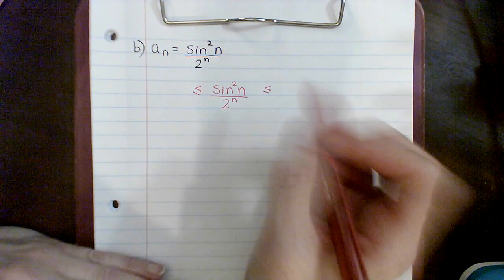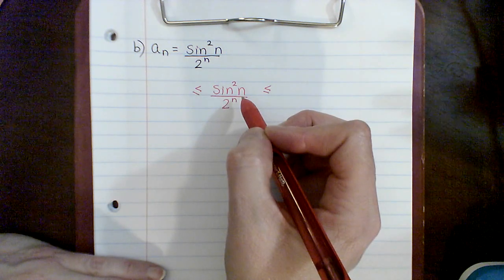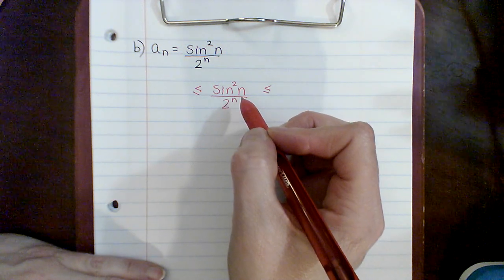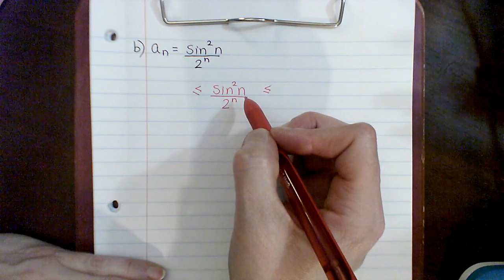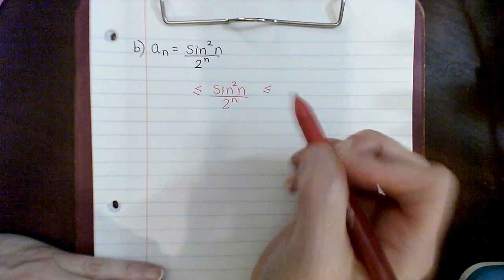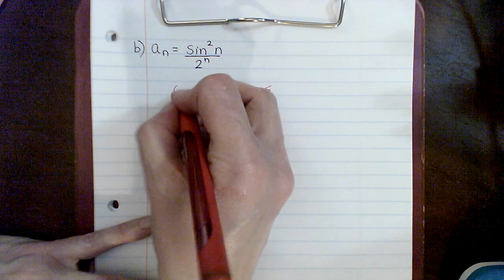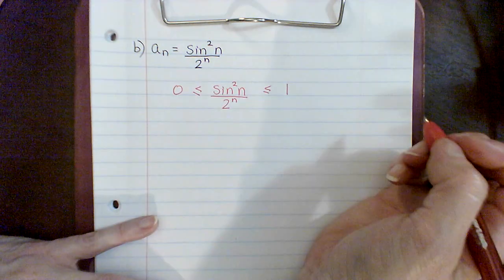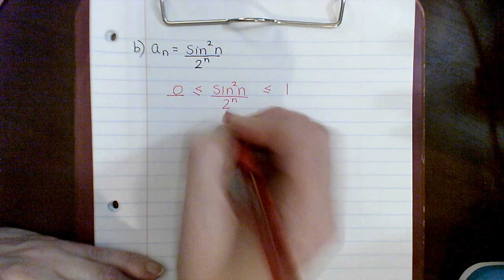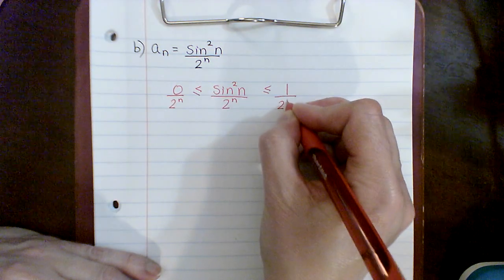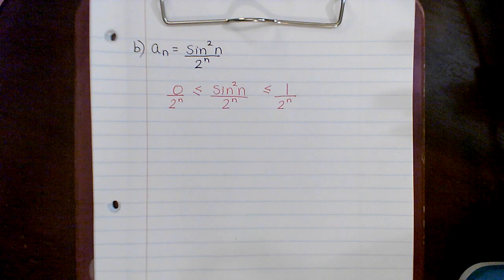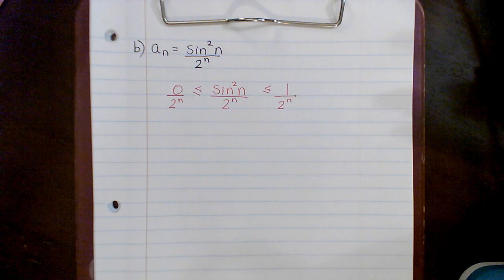Remember I said that the sine function bounces back and forth between -1 and 1. Well, the sine squared function is never going to touch -1. It's going to bounce back and forth between 0 and 1. Now, the bottom wasn't really the problem. The top, the sine squared, was our issue here.